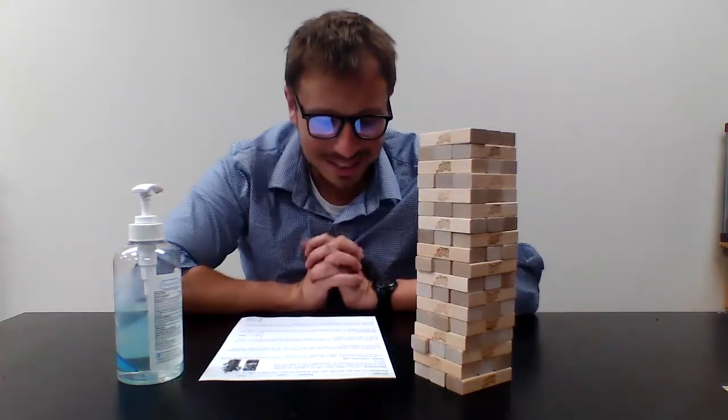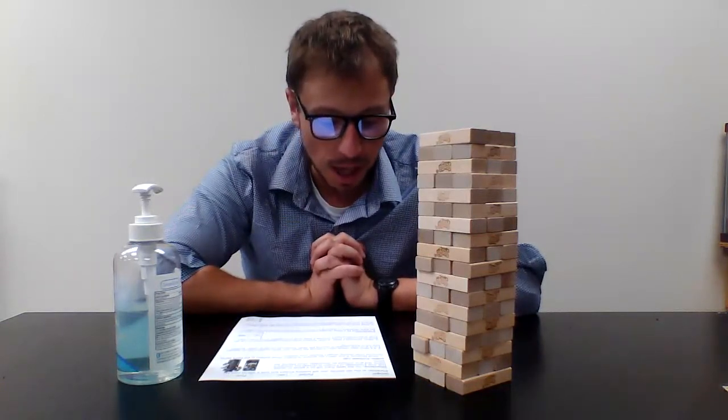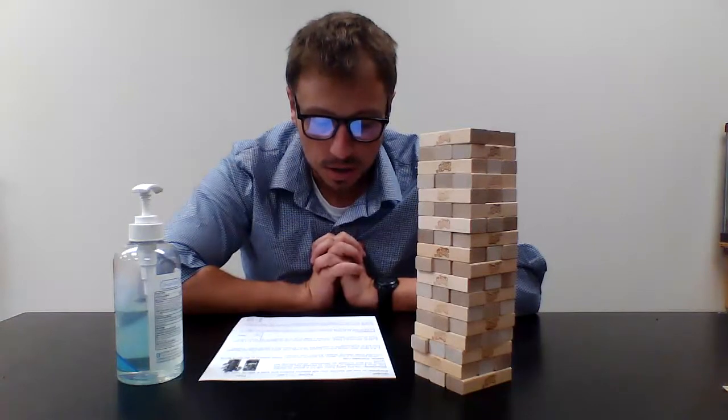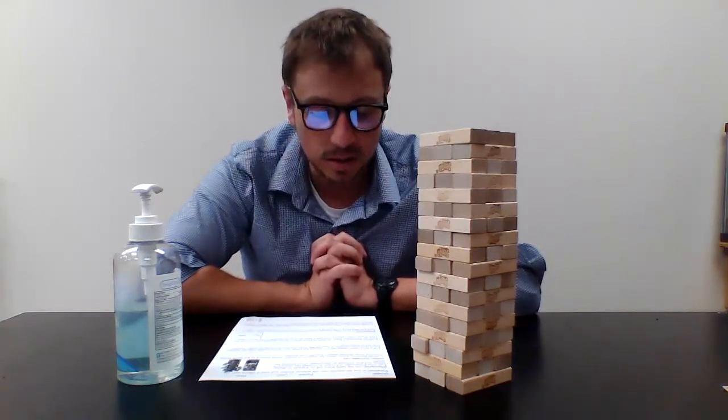The next question is: when removing a block, at what moment would the applied force to the block be the largest, in turn causing the large force being applied to the tower? Hint: look at the friction graph.